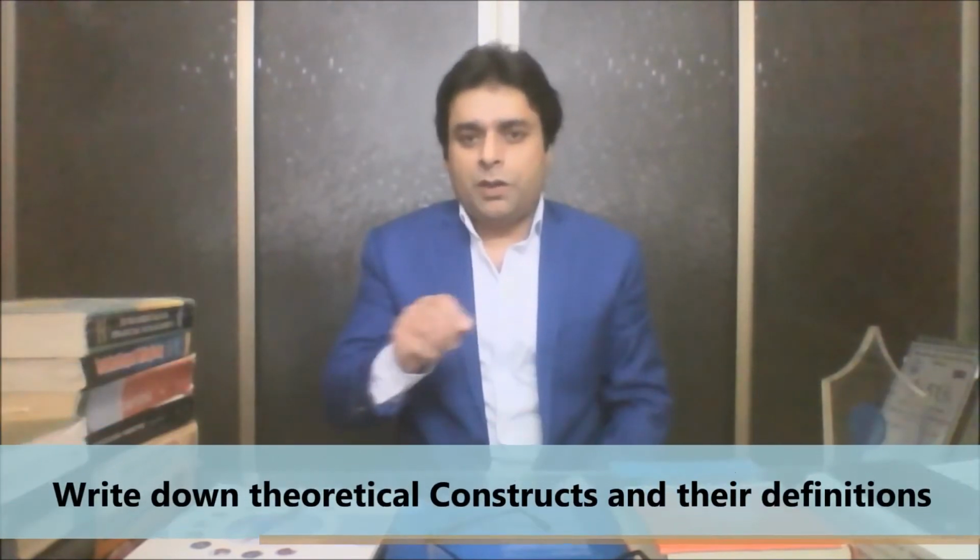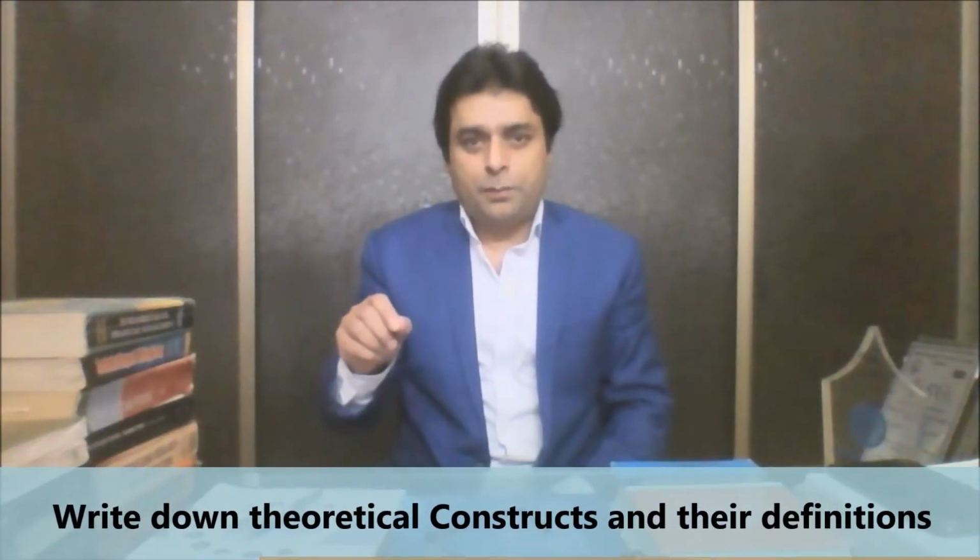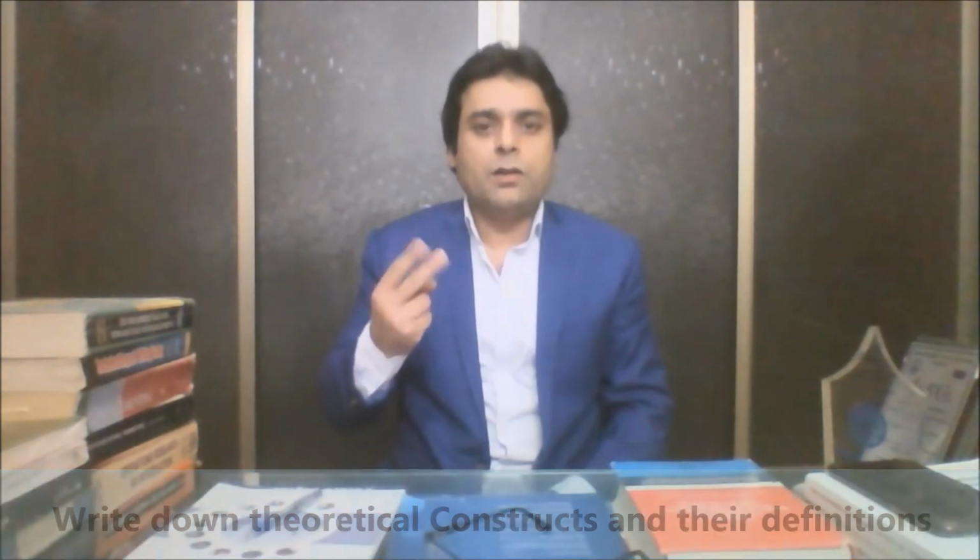The third step is write down your constructs and define them. In this case, there are two theoretical constructs, attitude towards imported cars and buyers' buying behavior. Suppose you define attitude as overall evaluation towards an object, in this case imported cars. Imported cars are durable, they are fuel efficient. You define behavior: I buy imported cars, I recommend others to buy imported cars.